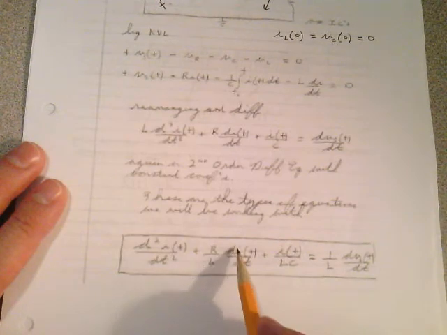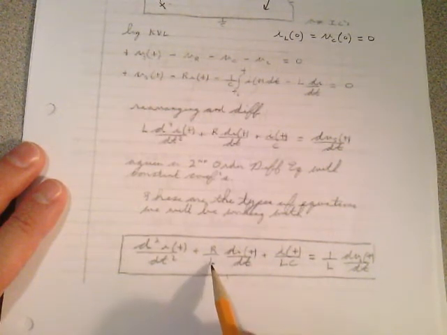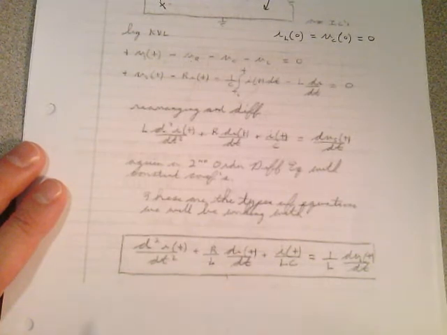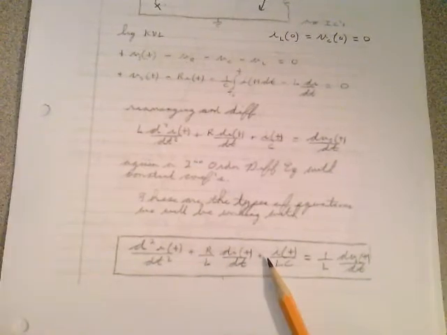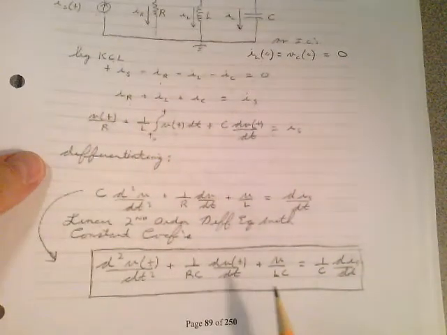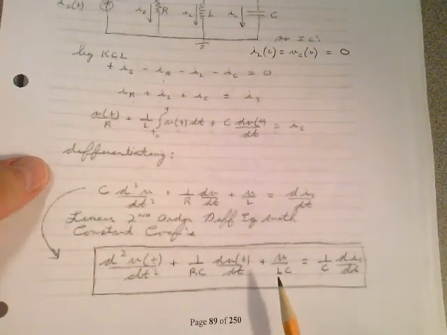The coefficient here of the derivative term in the denominator has L over R. If we bring this to the bottom, just in passing, I want you to notice that. But I want you to compare this equation here to this equation. It's the same. It's the same form of the equation.